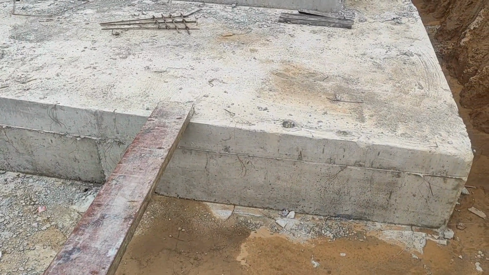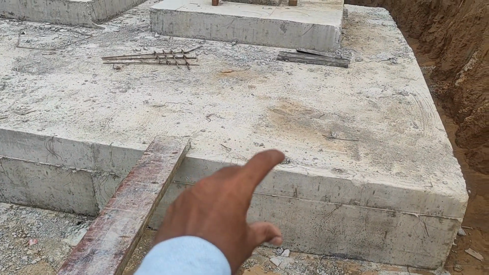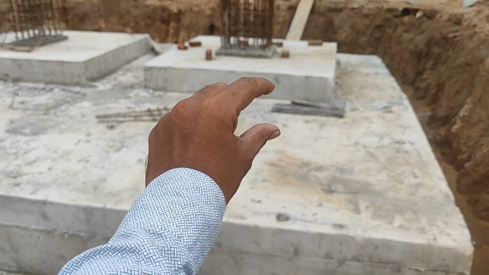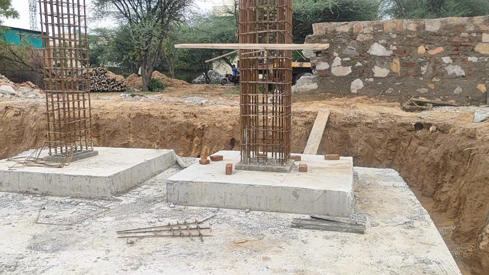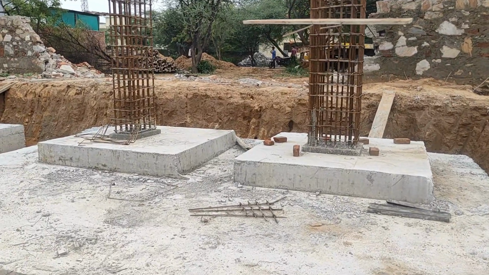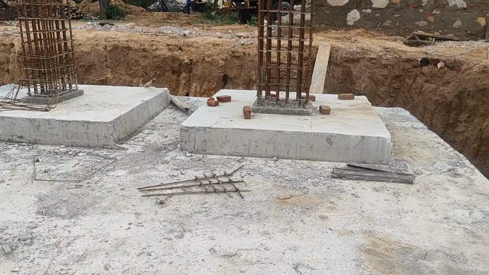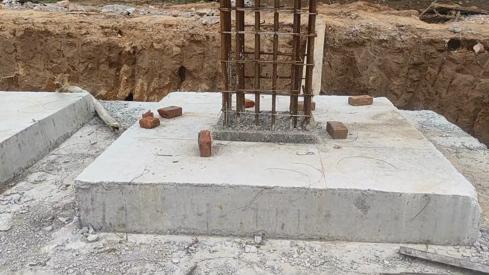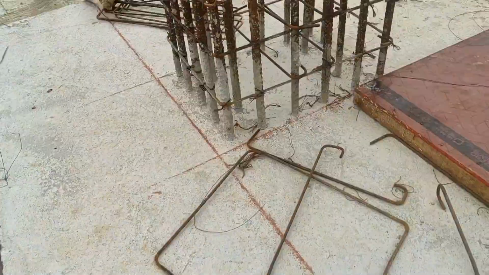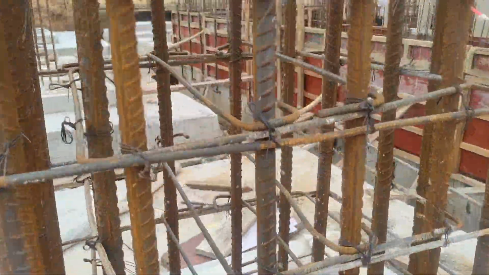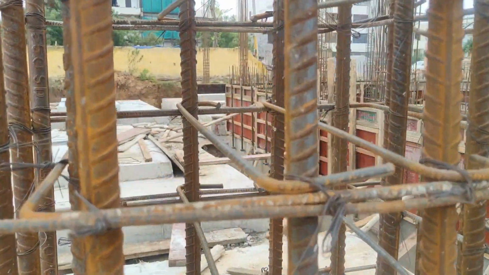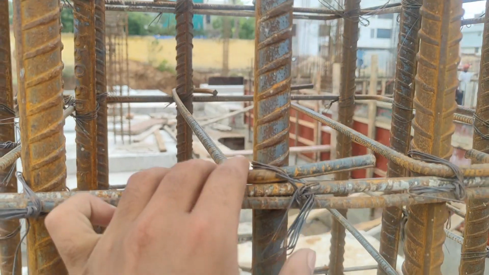Construction techniques. The construction of column structures involves several key steps. A. Foundation preparation. Ensuring a strong foundation is crucial for column stability. B. Column layout, accurate placement of columns is vital for even weight distribution. C. Formwork, creating the shape and mold for the column. D. Reinforcement, adding steel rebar for added strength. E. Concrete pouring, filling the formwork with concrete.